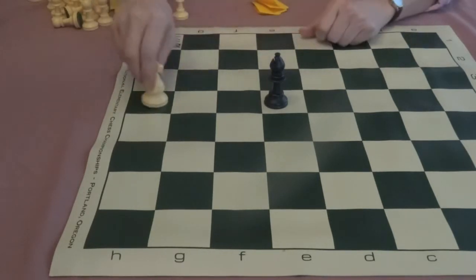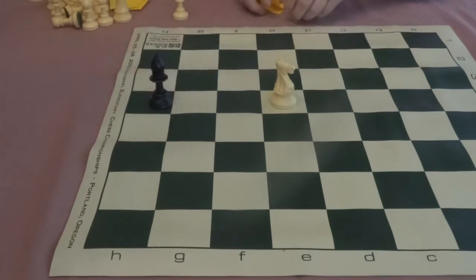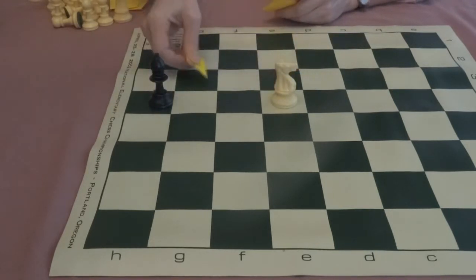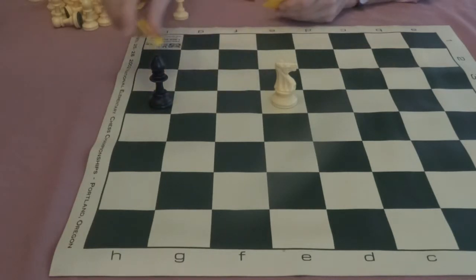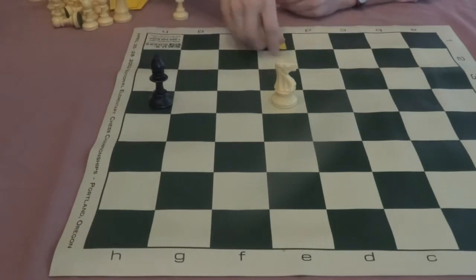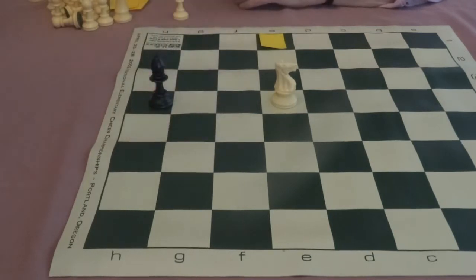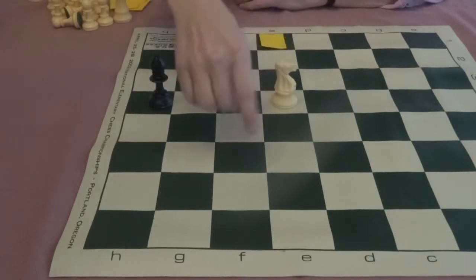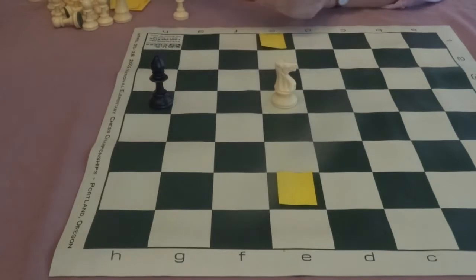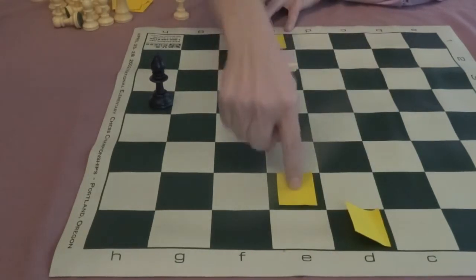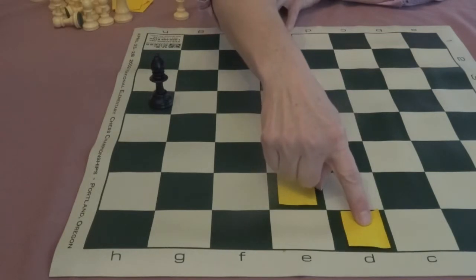Let's reverse their roles. Bishop comes here. Normally, if the bishop moves here, the knight takes. Can't go there. If the bishop moves here, knight takes. Can't go here. Bishop can go here, but if he goes here, knight takes, he can't go there. If he goes here, knight takes, he can't go here. So on the side of the board, the bishop only has 1, 2, 3 squares.